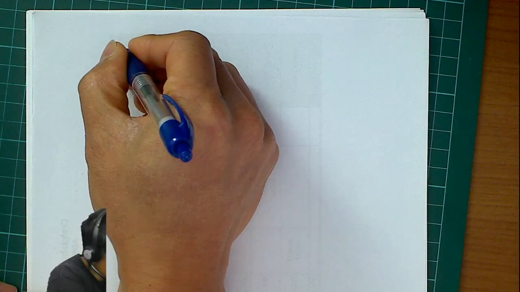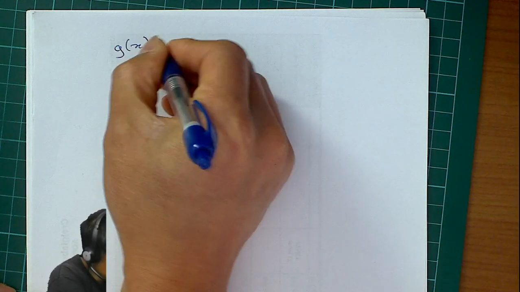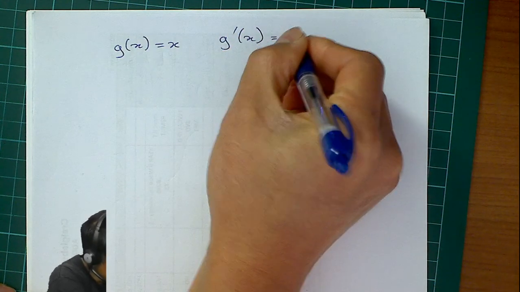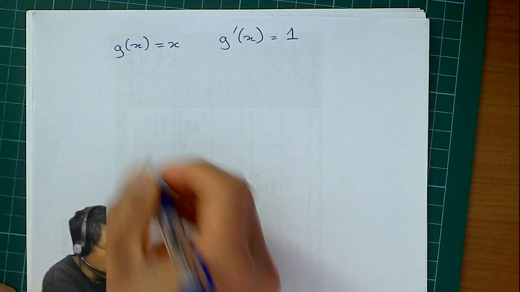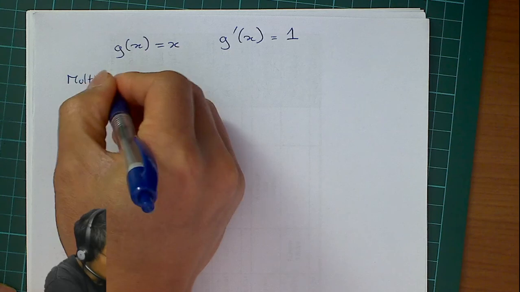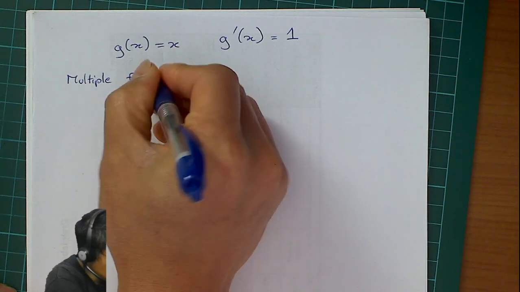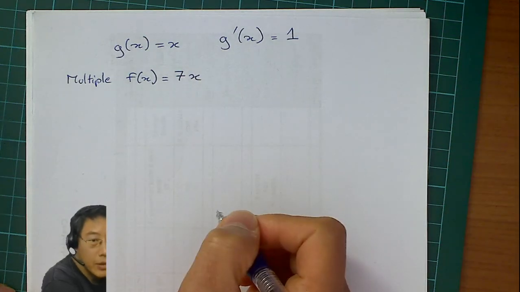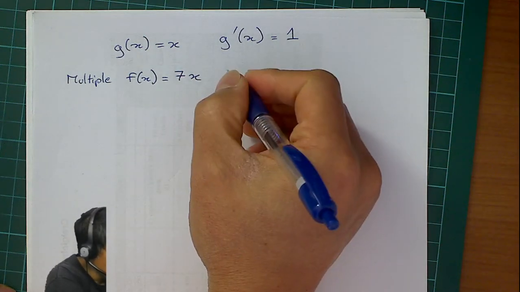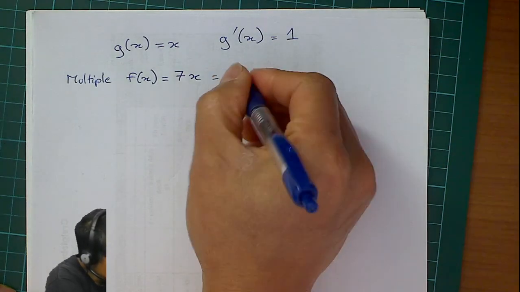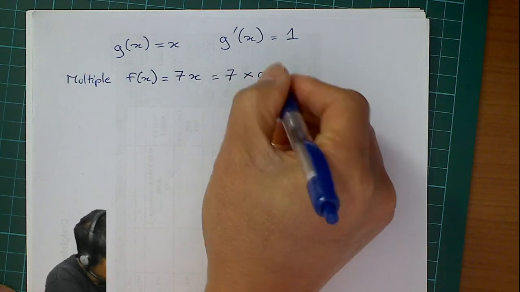So if I go to and I write g of x is equal to x, the first derivative is equal to 1. Okay? Now using the multiple, I say f of x is equal to, let's say, 7 times x. Okay? Then what you would have is 7 times g of x.